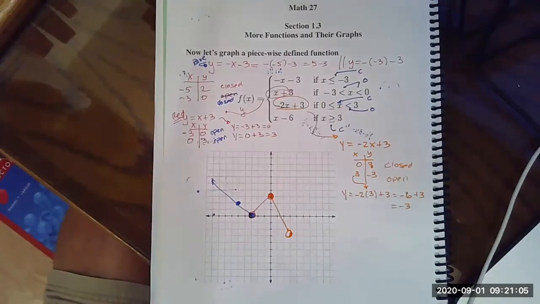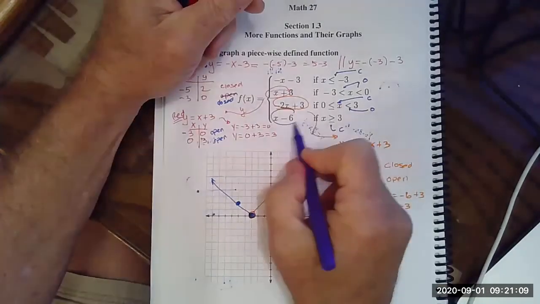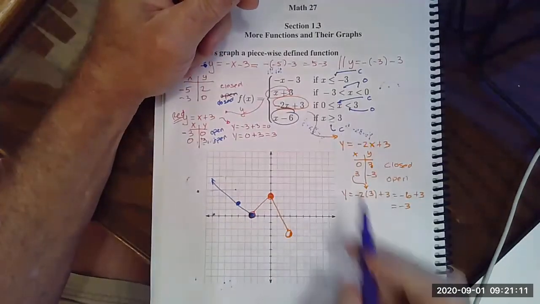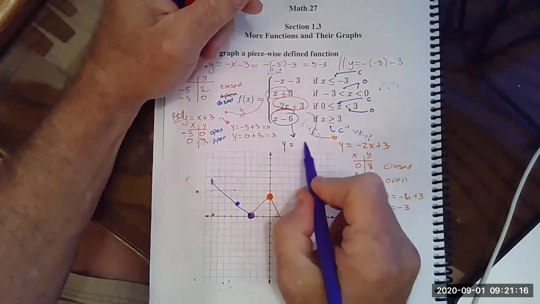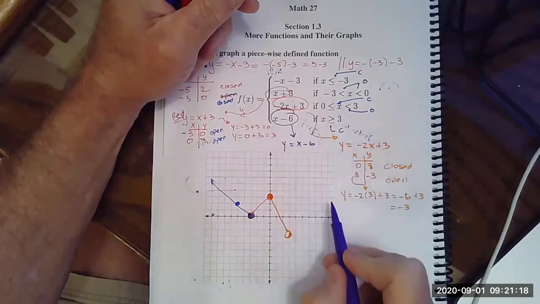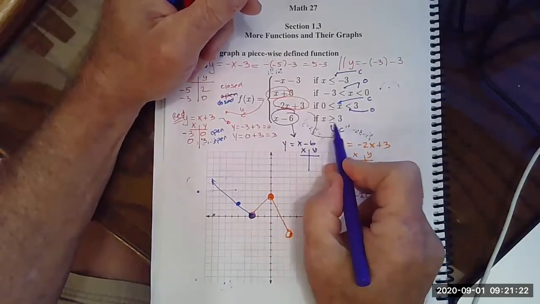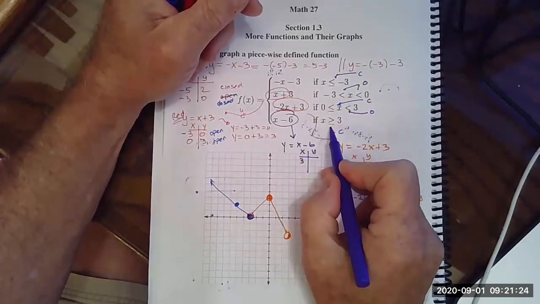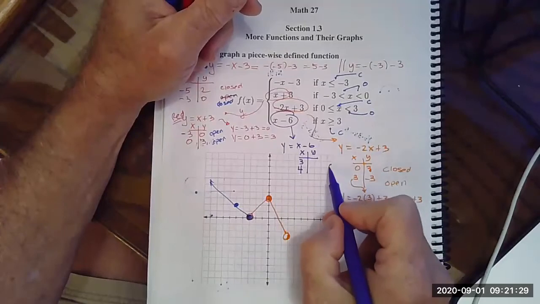And not a huge difference. I got purple though. Might look like blue, but it's really purple. Okay, pick 3 and pick something bigger than that. How about 4? And both of these are closed.